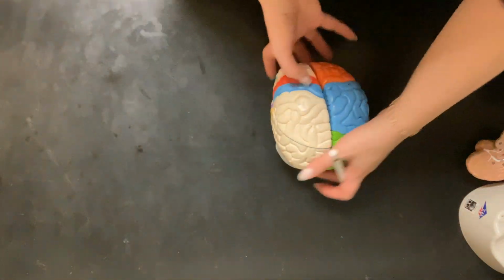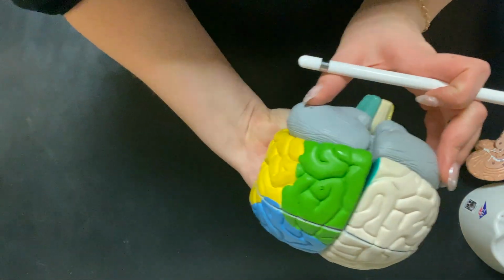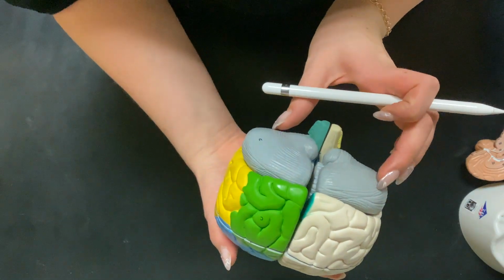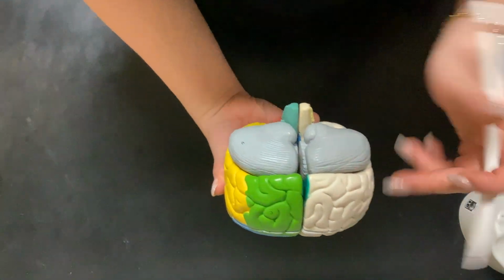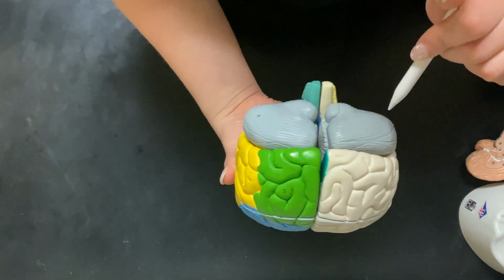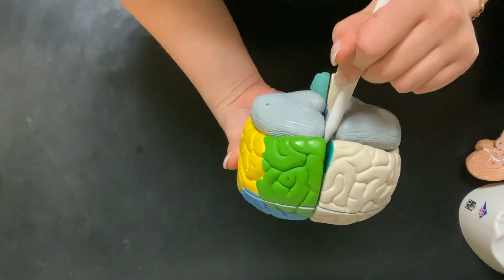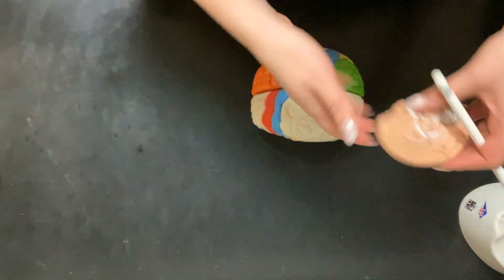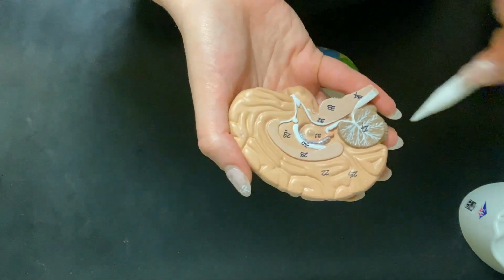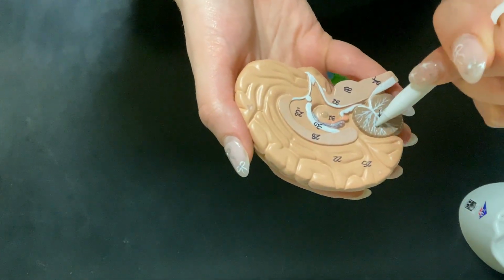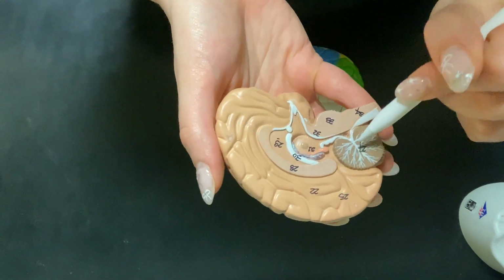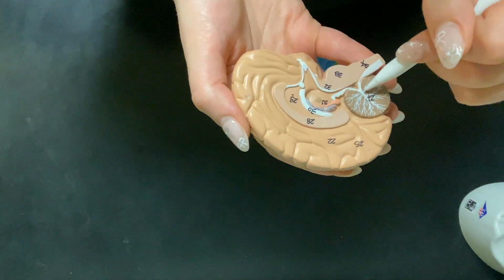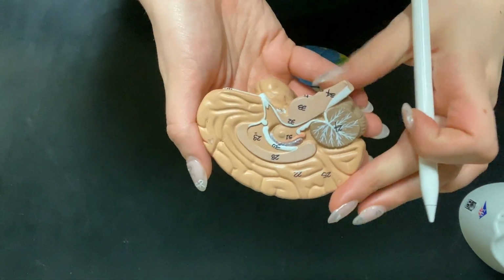And now we are going to be looking at our cerebellum. So here we could see these two structures in gray. That's going to be our cerebellum, and a structure that divides our right and left hemispheres of the cerebellum is going to be our vermis. And then if we look at this view, we can see these different structures in our cerebellum that looks like a tree, and that's called our arbor vitae, and that's going to be number 27.